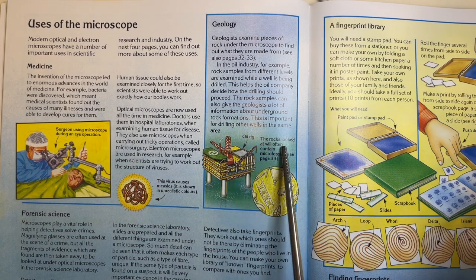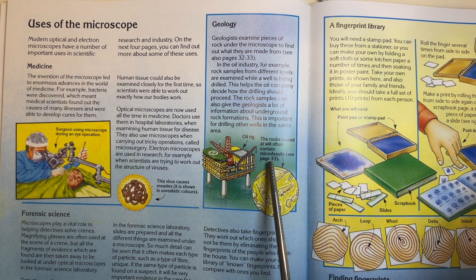Oil rig. The rocks looked at will often contain microfossils. See page 33.